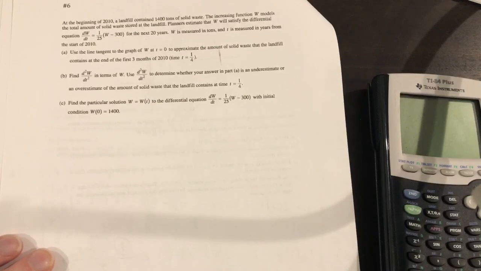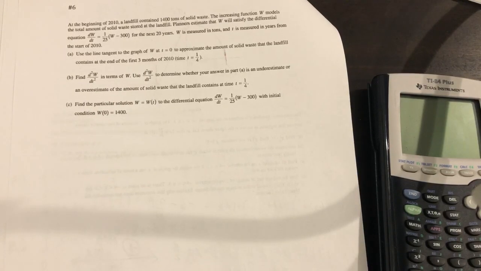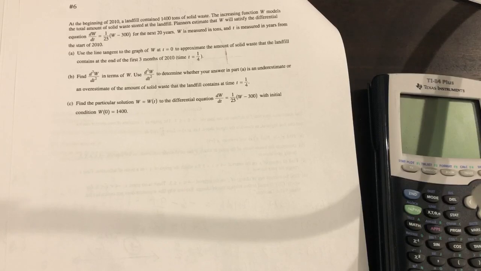It says, at the beginning of 2010, a landfill contained 1,400 tons of solid waste. It's modeled by dW/dt equals 1/25 (W - 300) for the next 20 years.